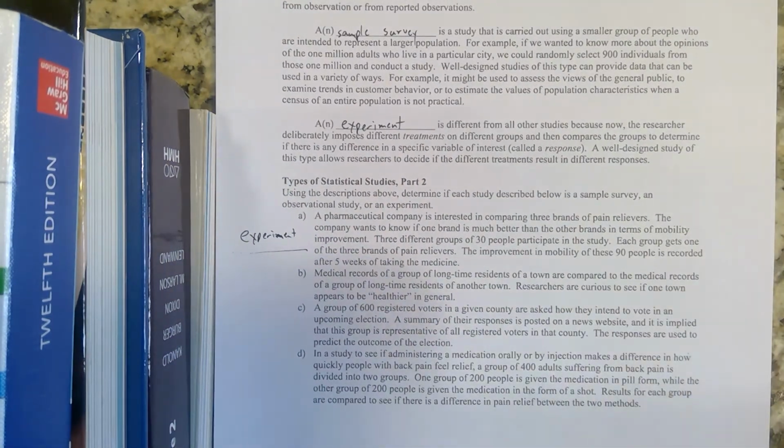Okay, moving on. Letter B. Medical records of a group of long-time residents of a town are compared to the medical records of a group of long-time residents of another town. Researchers are curious to see if one town appears to be healthier in general.